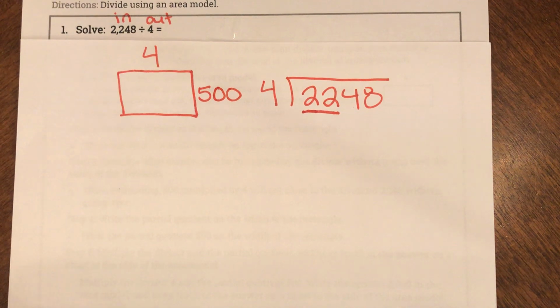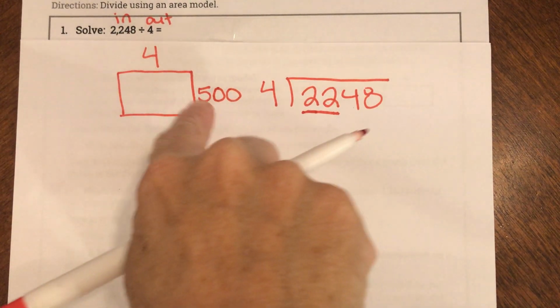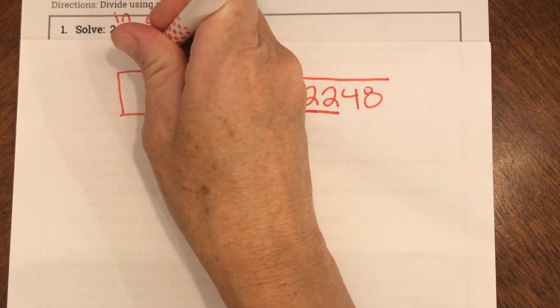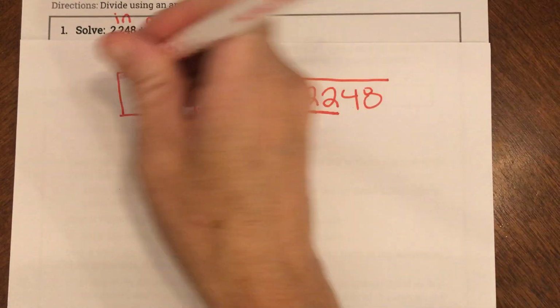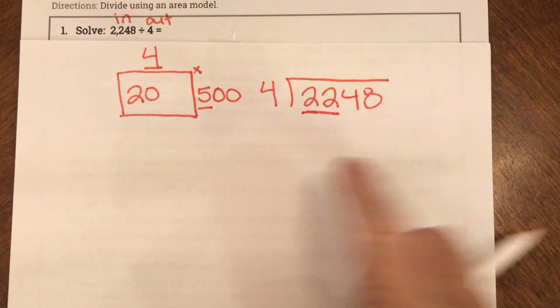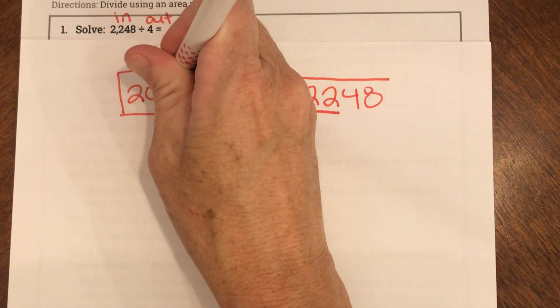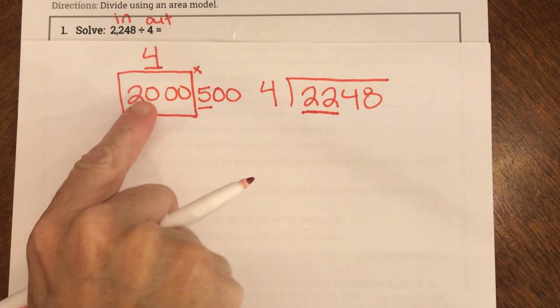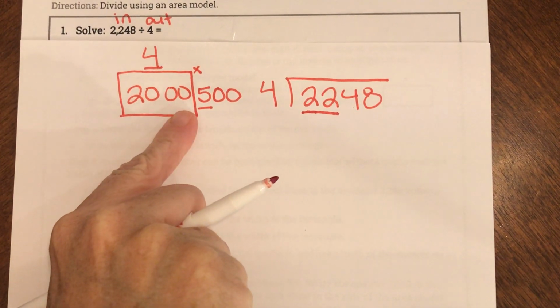Okay, ready? So I have my first one. Inside needs to go the product. So what is 4 times 5? 4 times 5 is 20. And then how many extra zeros do I add? 2. So my answer so far is 2,000.